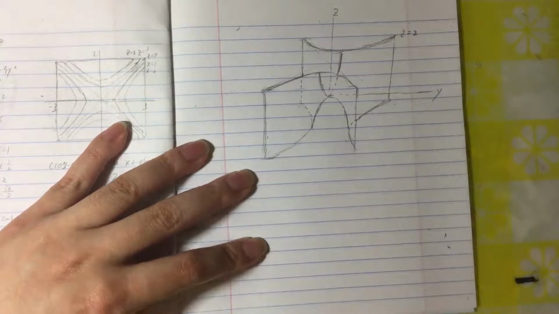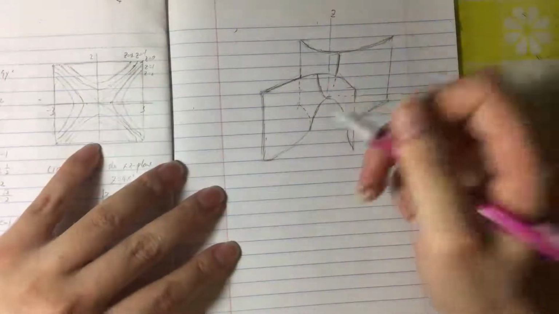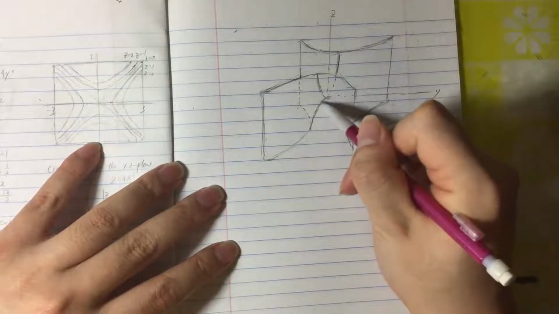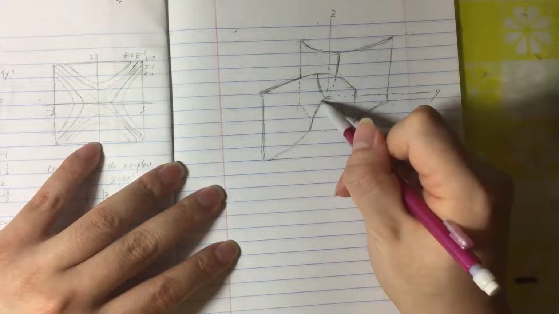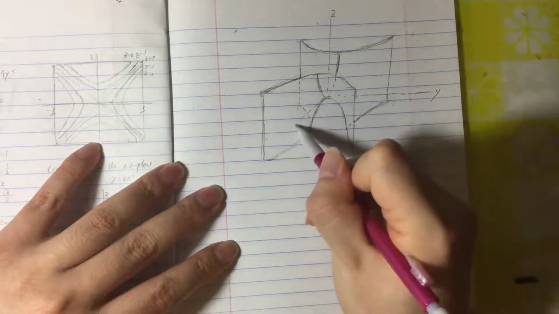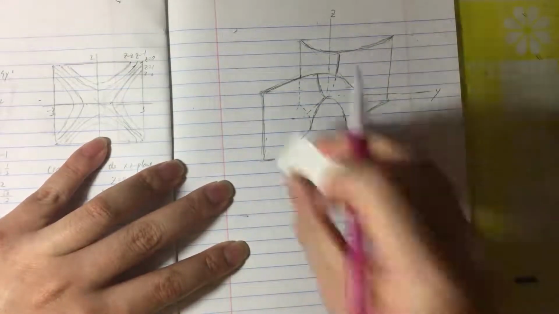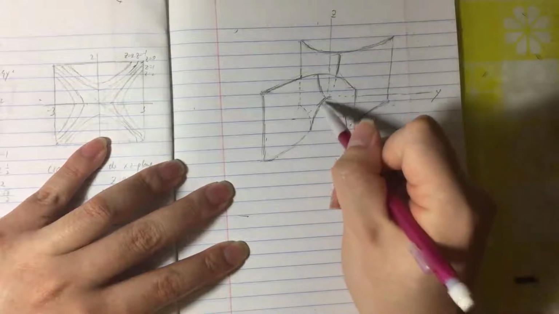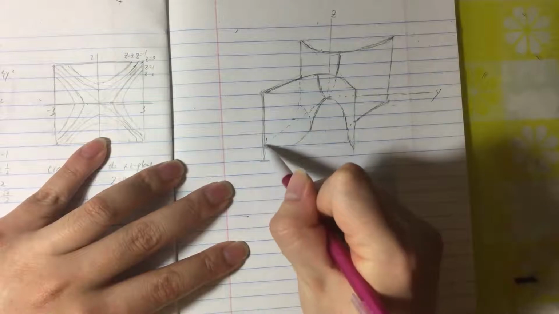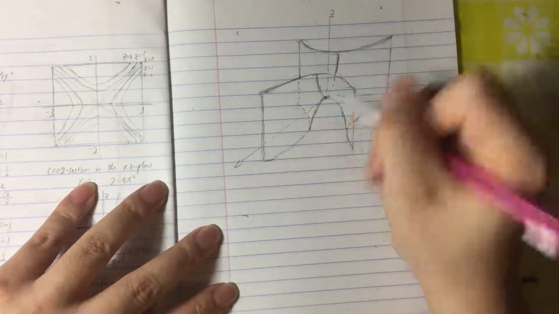This is the y-axis. This is the x-axis. That's the origin.